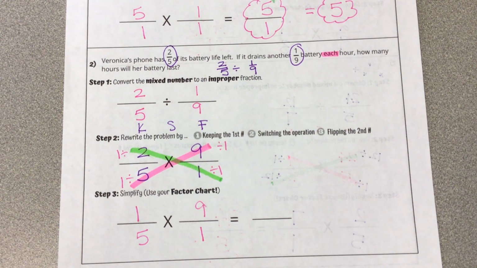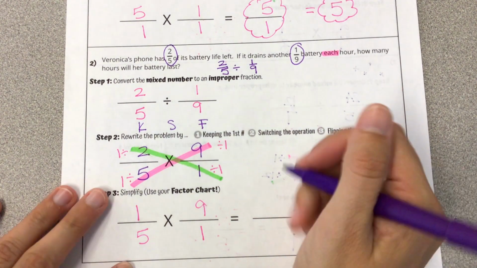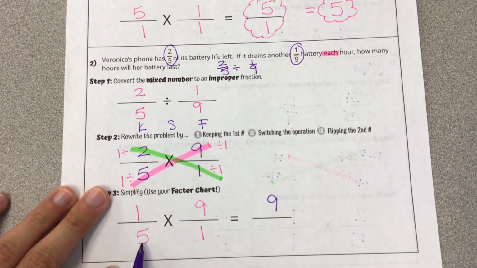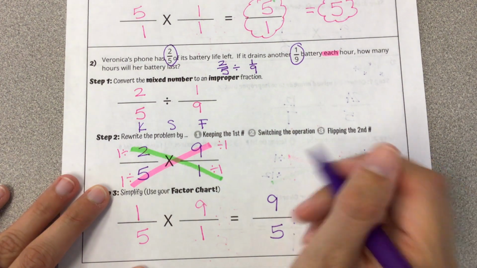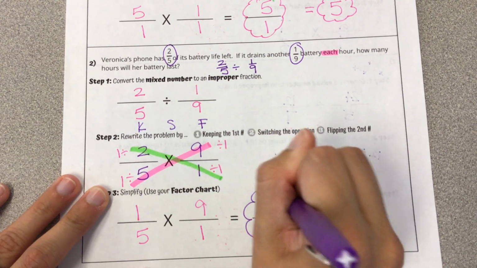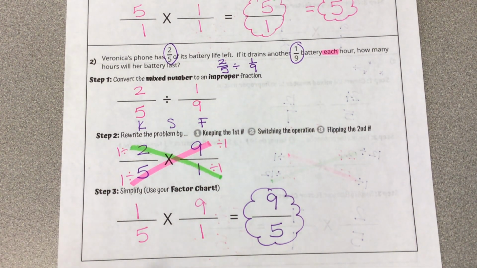Then we're just multiplying across. 1 times 9 is 9. 5 times 1 is 5. We can leave it as an improper fraction. So 9/5 hours. And that's it.